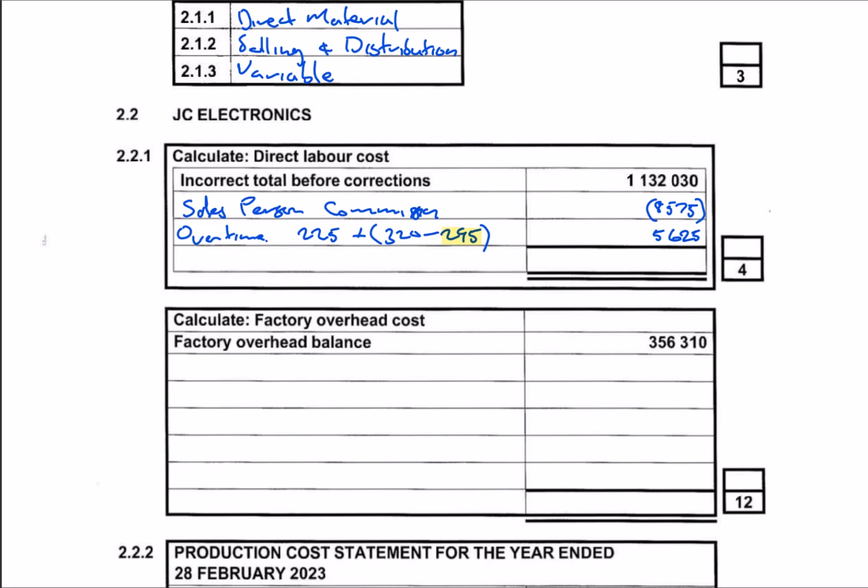So here you have 1,129,050. You'll be done with that. So that will be the answer that you're looking for.